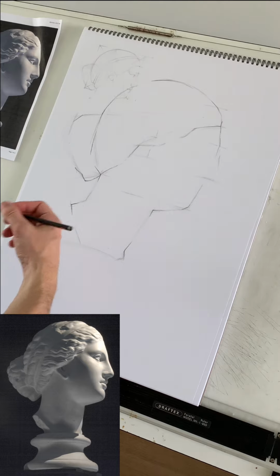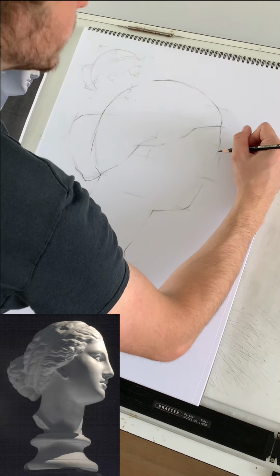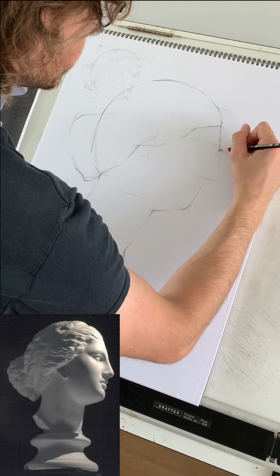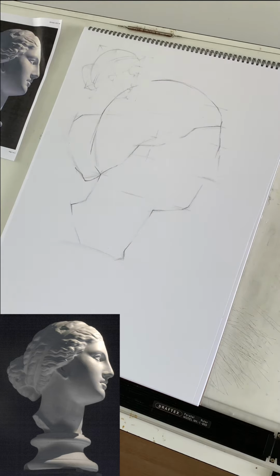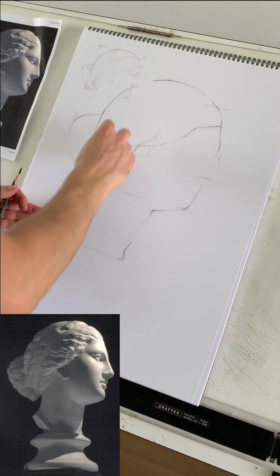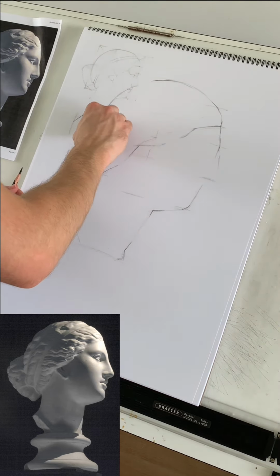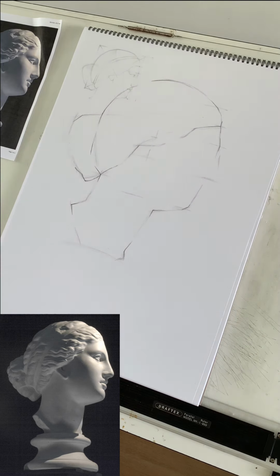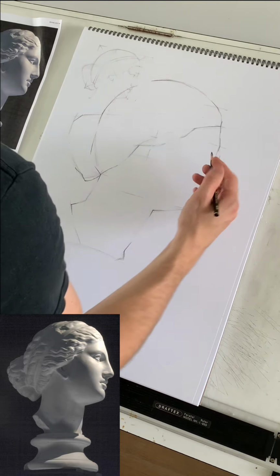So you're drawing what you know, not what you see. Right now in this part of the drawing stage, I am relying on what I see, just because I want to map those big proportions onto the page quickly. But once we start drawing some of the smaller forms, you'll notice that I start to construct things a little bit more.